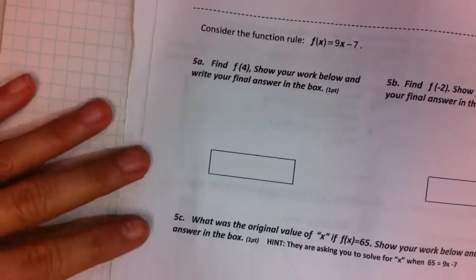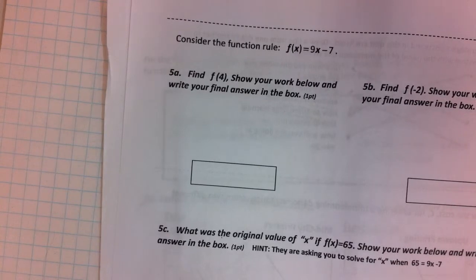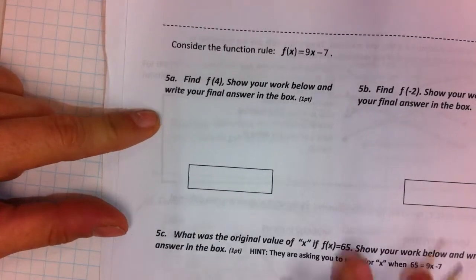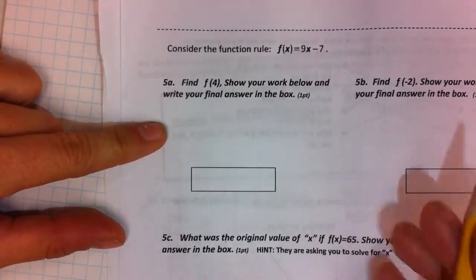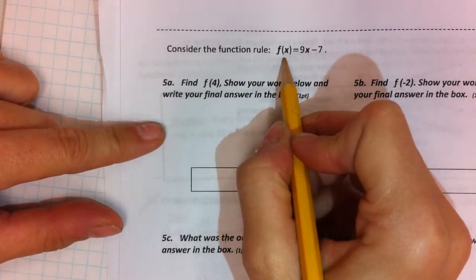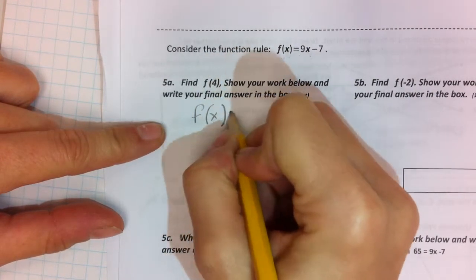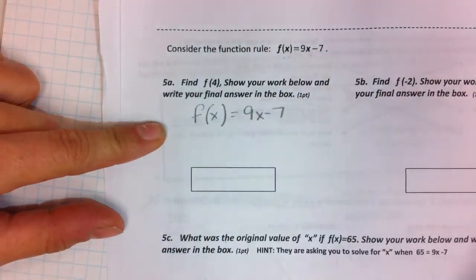All right, so we're still going on Unit 2, end of unit test. We're going to go from 5A, and I'm hoping to get through 7. So this one's for 5A. So consider the function rule f of x equals 9x minus 7. So here's the rule, f of x equals 9x minus 7.